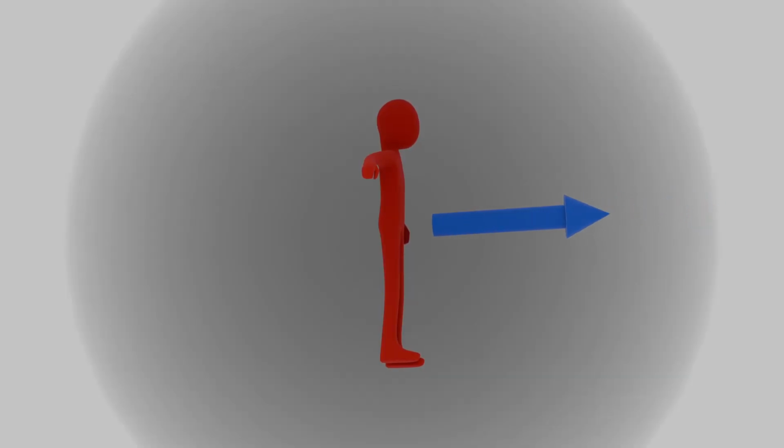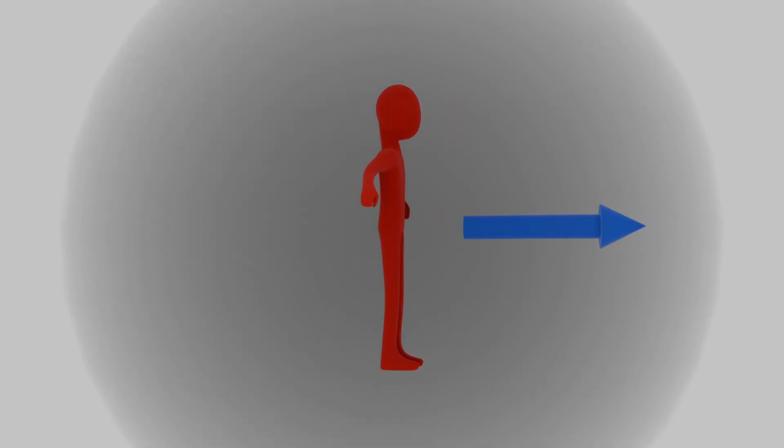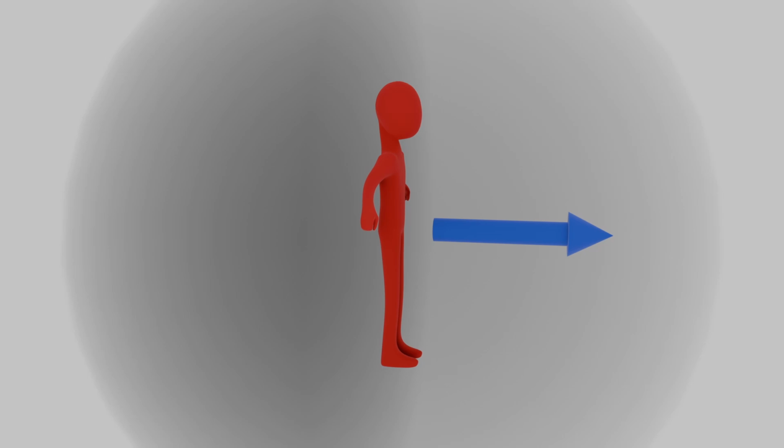So let's say Jeremy wants to move this way. Where should he increase the air pressure? Yeah, right behind him. Now let's say Jeremy wants to move the same way by decreasing the pressure. Where should he do that? This time it should be in front of him.